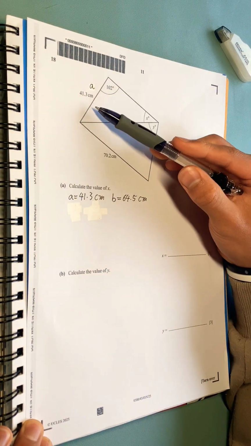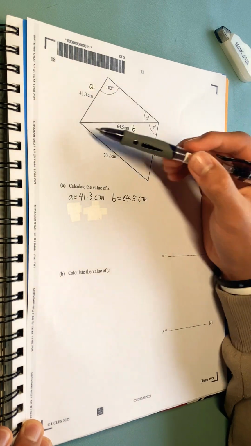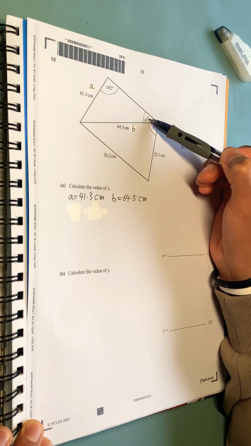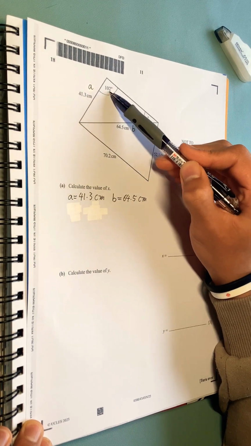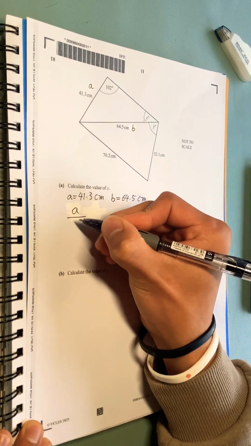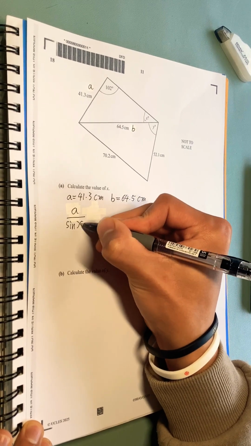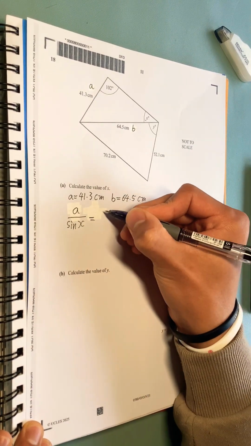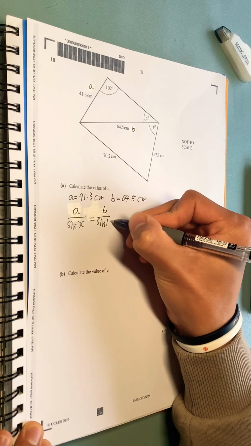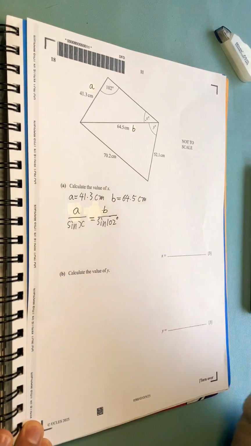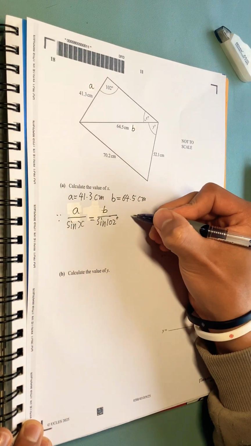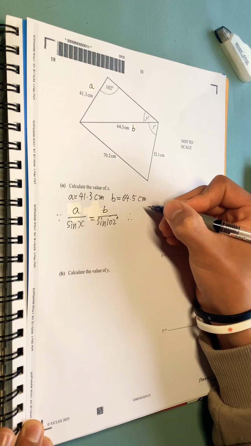So the angle inside the triangle: the sin of this angle divided by this line equals the sin of this angle divided by this line. So we're going to write that rule down. A divided by the sin of x is equal to B divided by the sin of 120 degrees. So we know this rule, and then we can solve this easily by rearranging the formula.